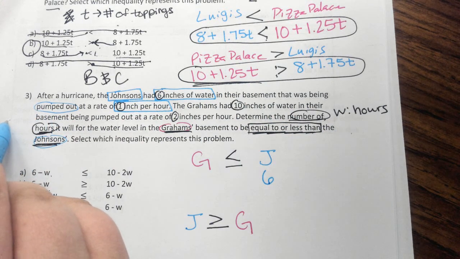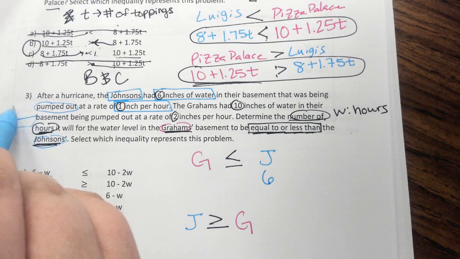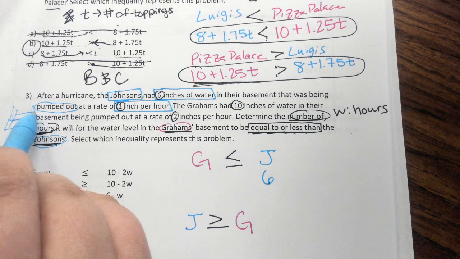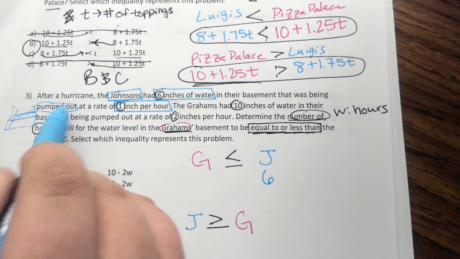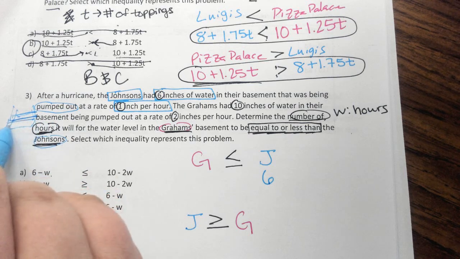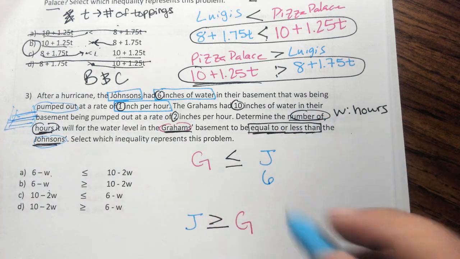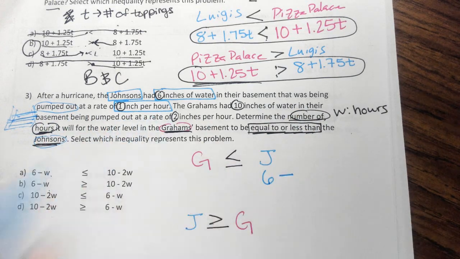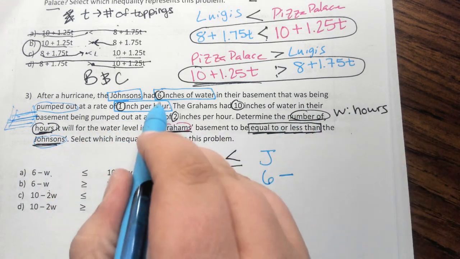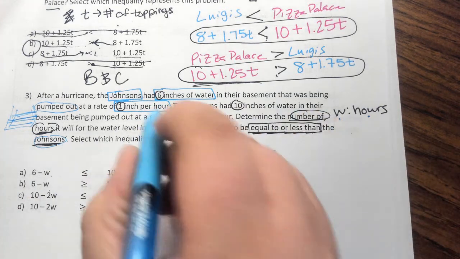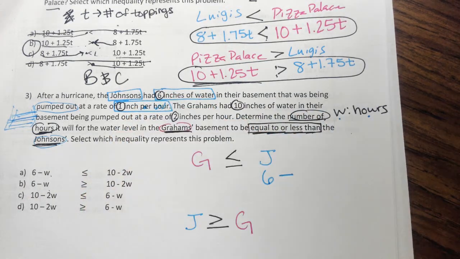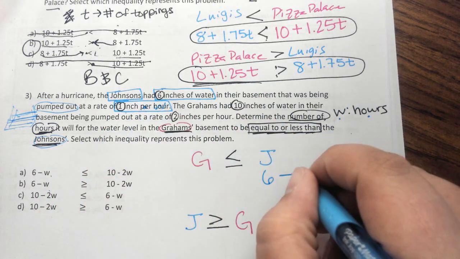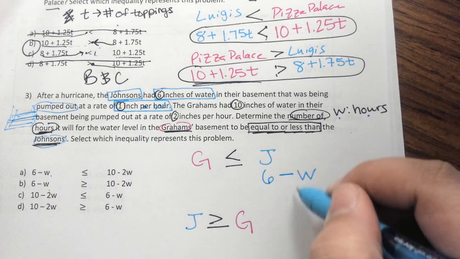If you have water in your basement, pretend this is your basement, and there's 6 inches of water here. After we're pumping water out, that water level goes down. It gets less and less, closer to the floor. Since this is getting smaller, we're subtracting that 1 inch every hour. I'd like to point out that hours is represented by W, and per means to multiply. So 1 inch per hour is really 1 times W, which is really just W, because the 1 can be invisible.